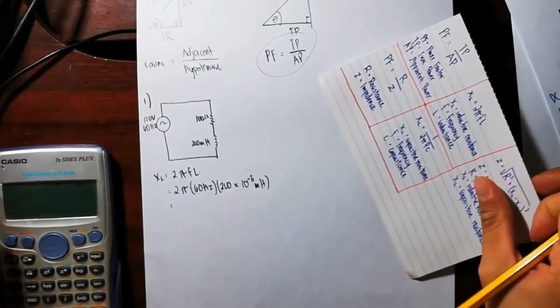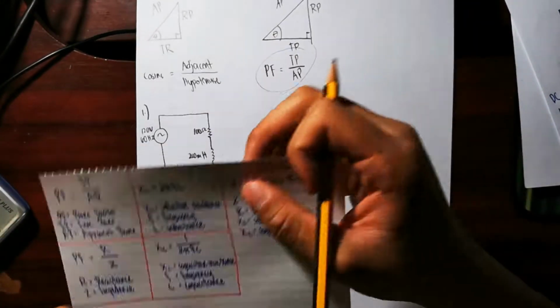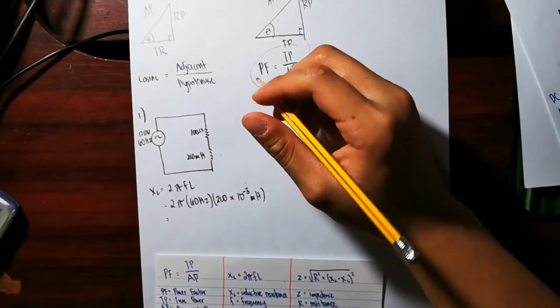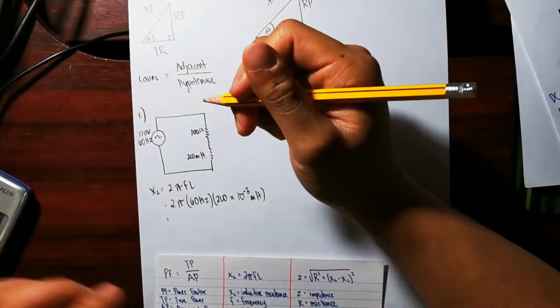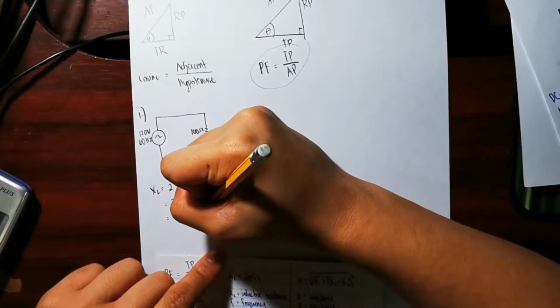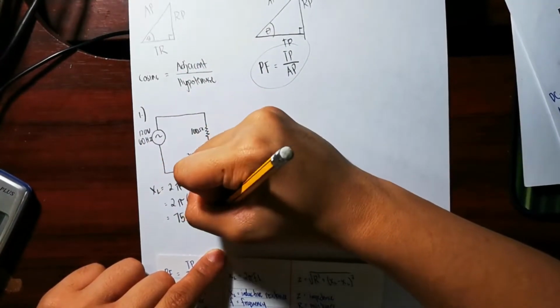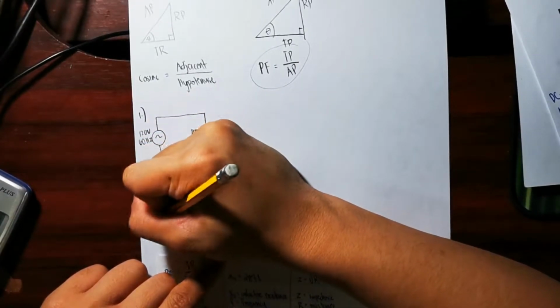Now we just plug it in our calculator, and we'll get 75.398 ohms. So this will be our inductive reactance.